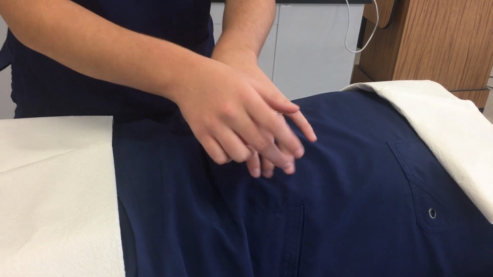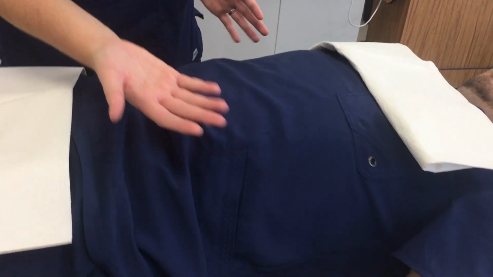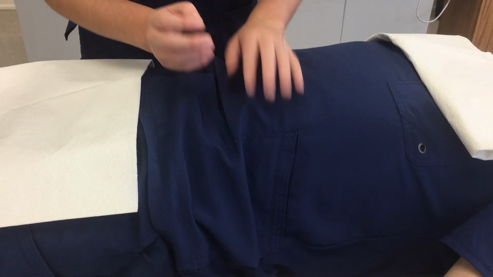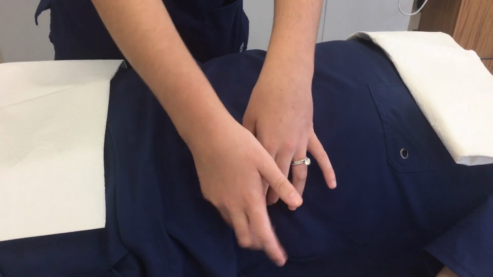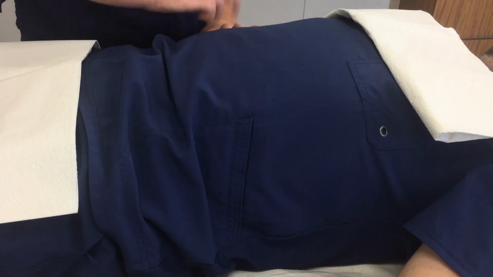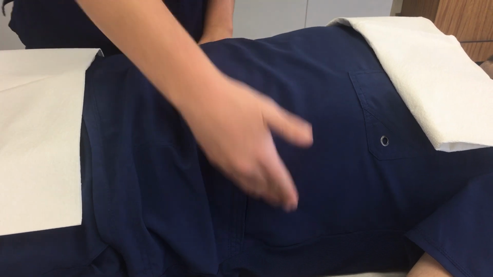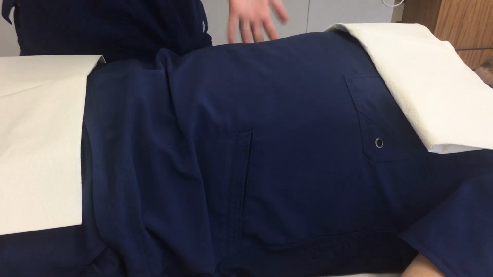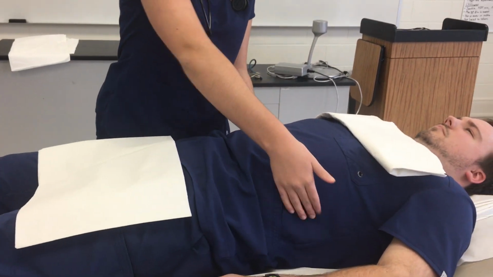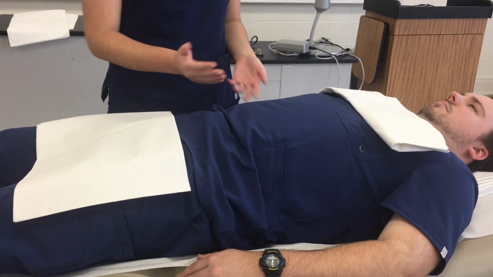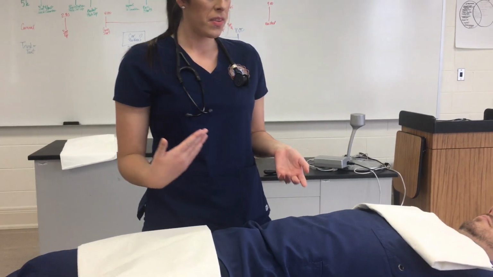So while percussing, you can have the patient roll to the side to see if there's a shift in dullness. So if he rolled to this left side and I percuss over here, it should be tympanic up here and dull down here. And then vice versa, when he rolled to this side, it would be dull and then tympanic on this side. That just means the fluid is shifting to each side.